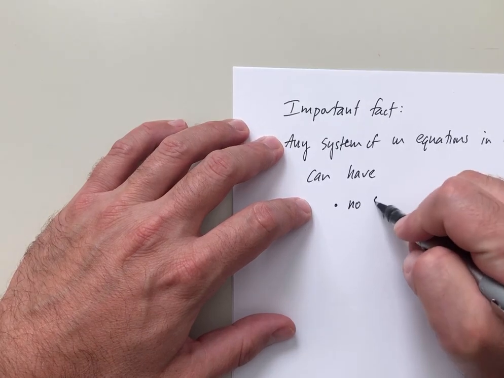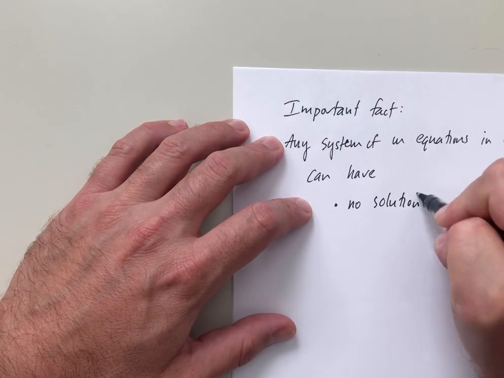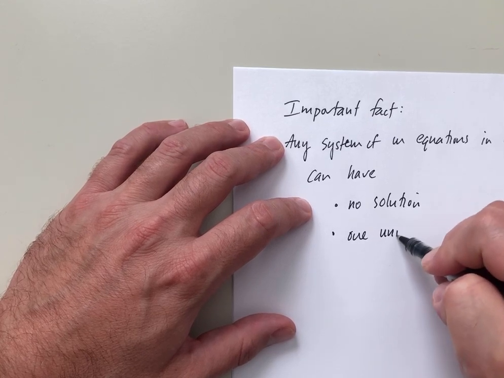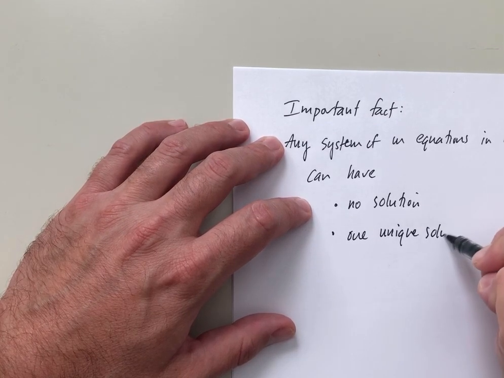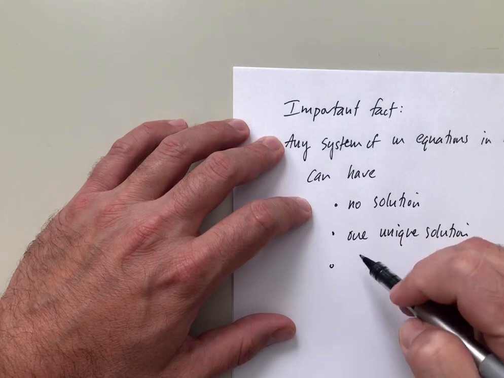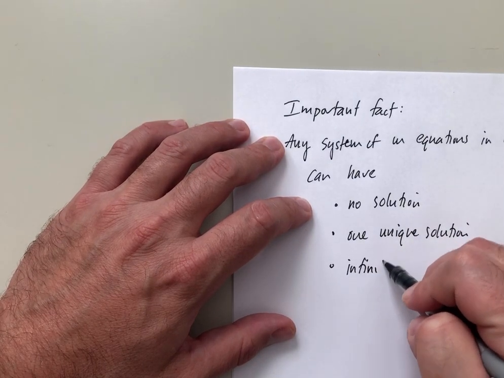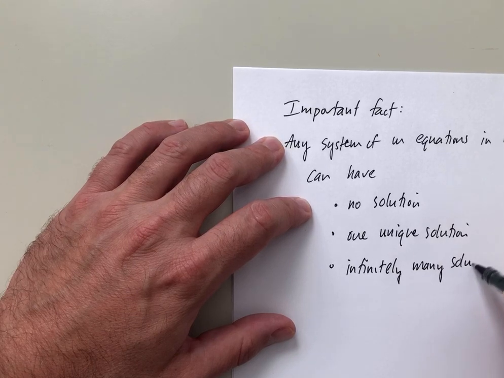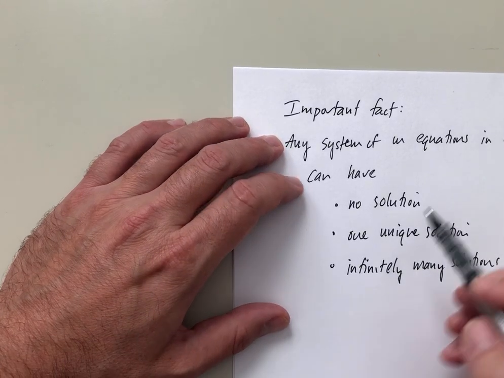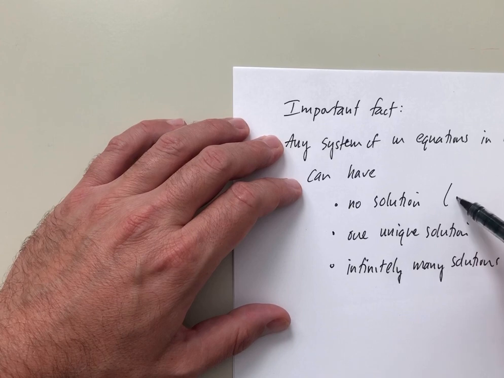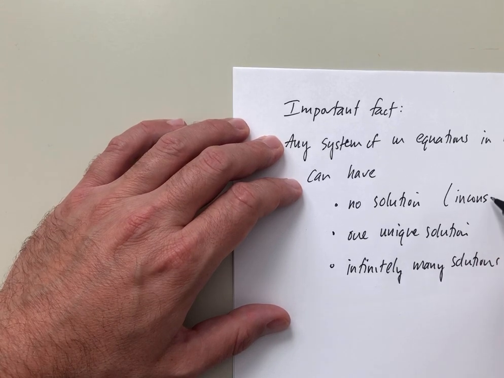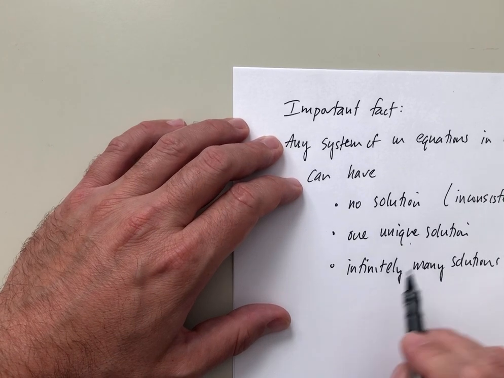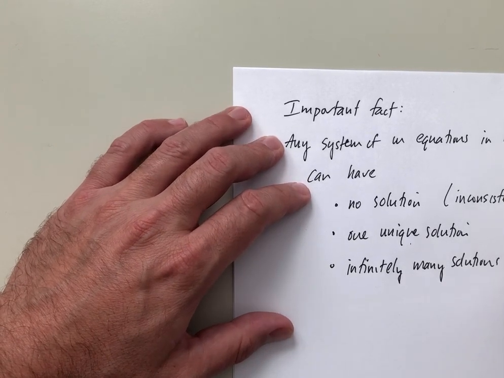You can either have no solution, you can have one and only one solution, so one unique solution, or infinitely many solutions. If it has no solution, we sometimes say this is inconsistent. In the case of one unique solution or infinitely many, we say this is a consistent system.